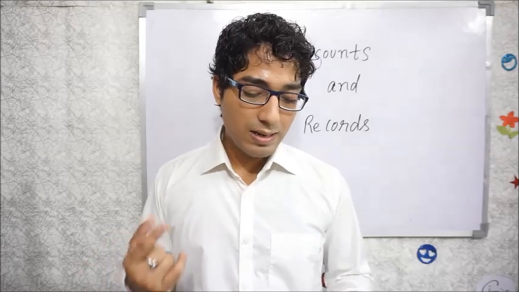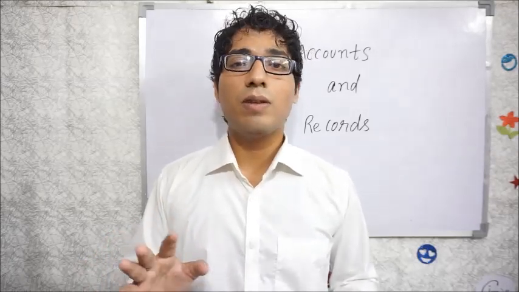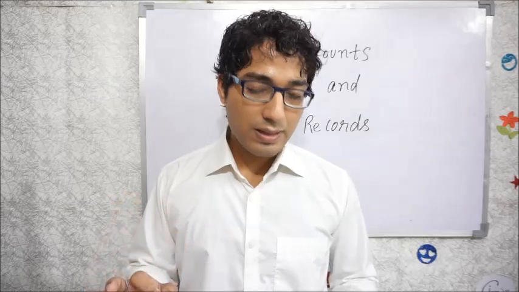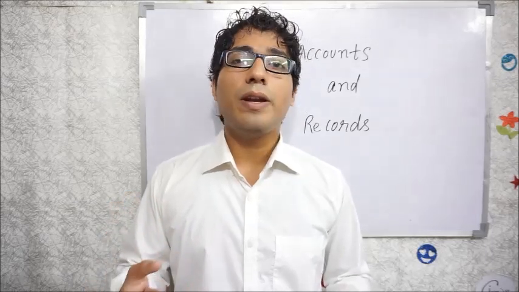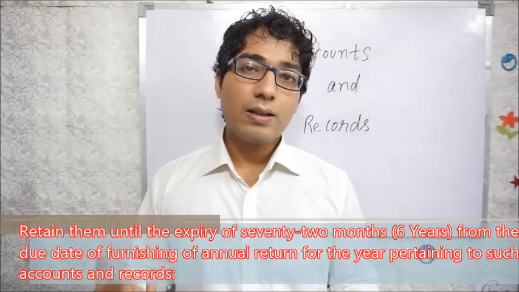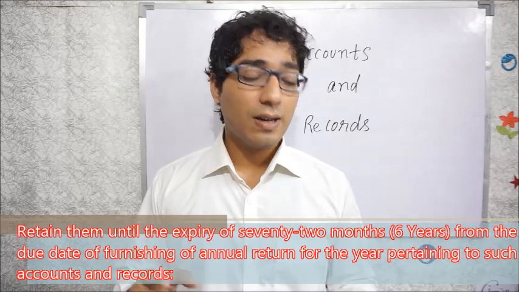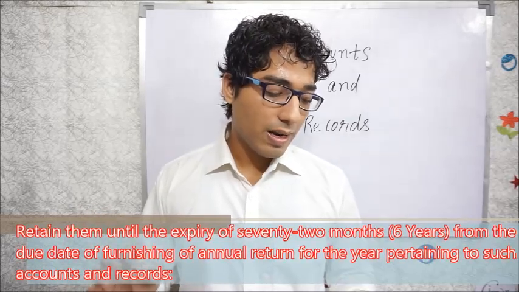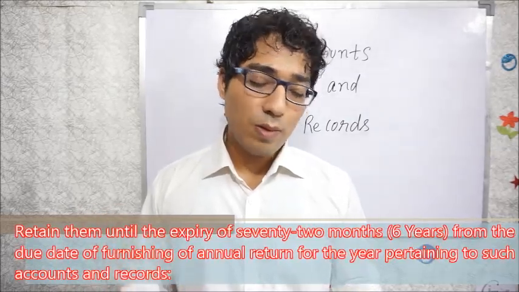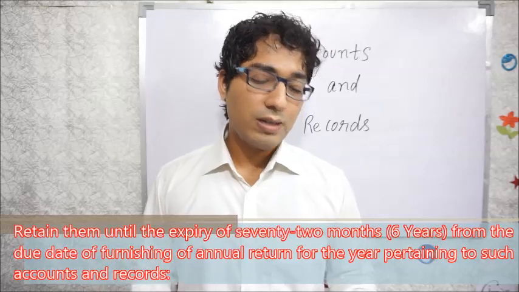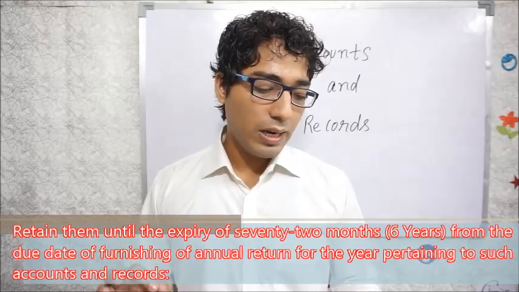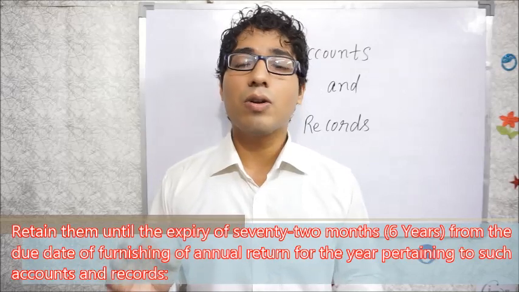And one more important thing, how many number of years you have to maintain the books of account. So it says section number 36, not rule number 56, section number 36 deals with how many years you have to maintain the record. So it says you have to retain the record until the expiry of 72 months, or you can say 6 years. So you have to retain the record until the expiry of the 72 months from the due date of furnishing of annual return for the year pertaining to such accounts and record.